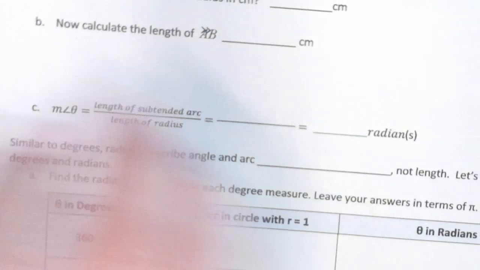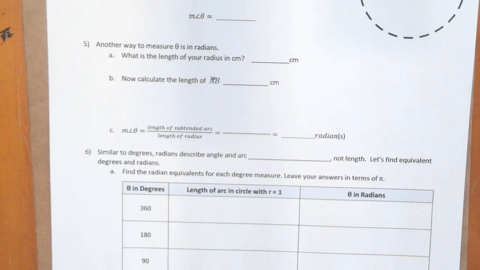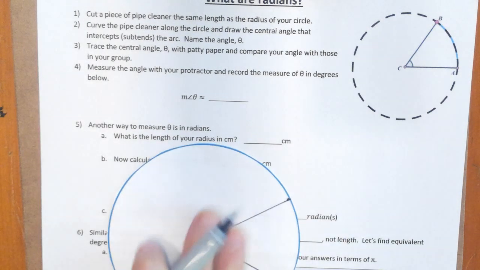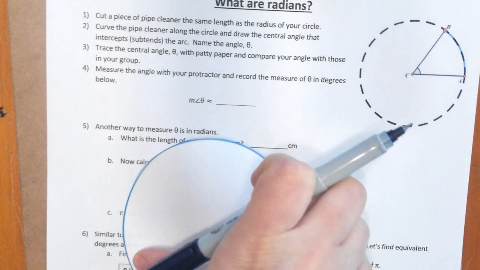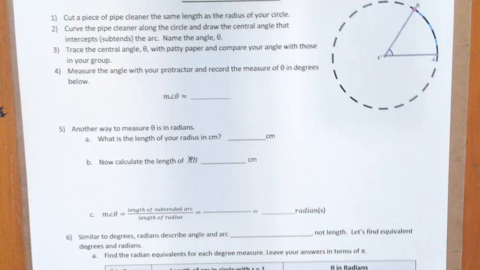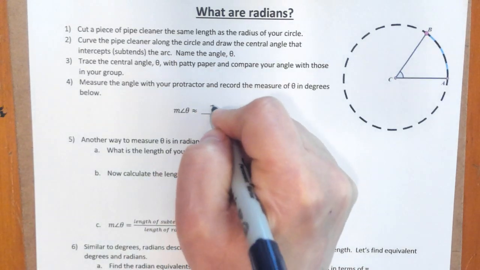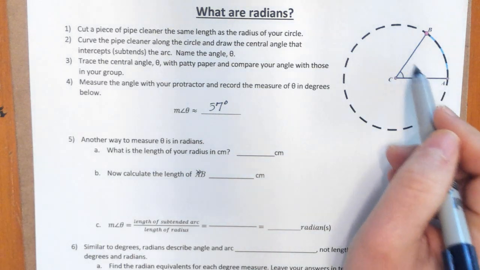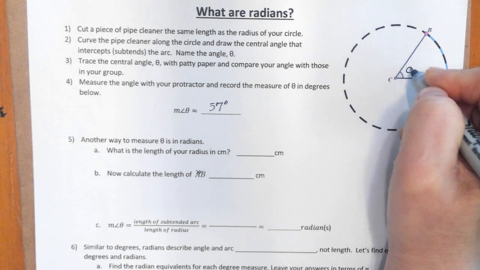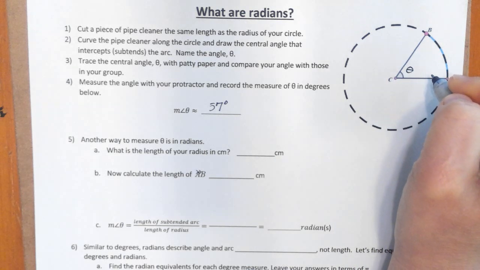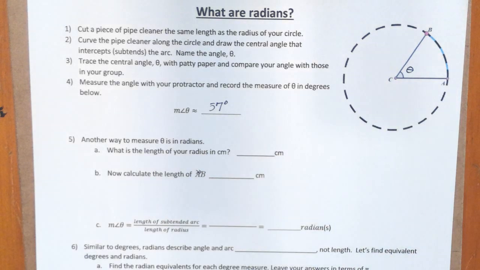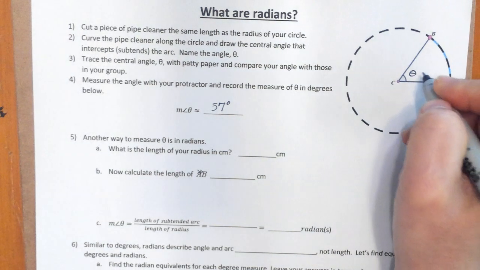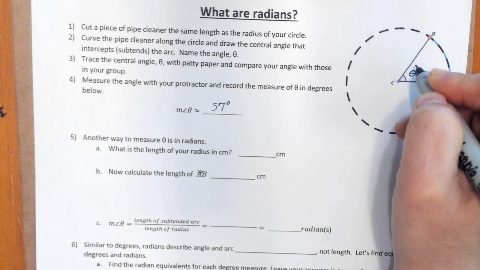So here, the measure of theta was 57 degrees. You also should have gotten something close to that. If you didn't, and you drew everything correctly, if your theta looks similar to this here, then that means that you probably used your protractor incorrectly. So get help with that. Now that means this theta here, this angle measure is equal to 57 degrees.